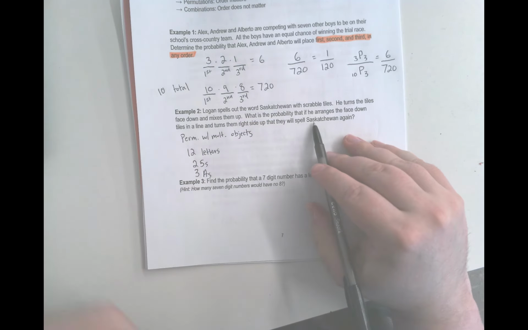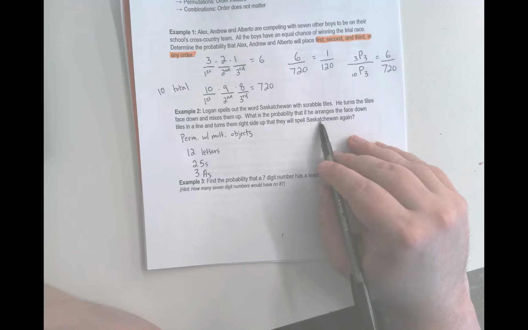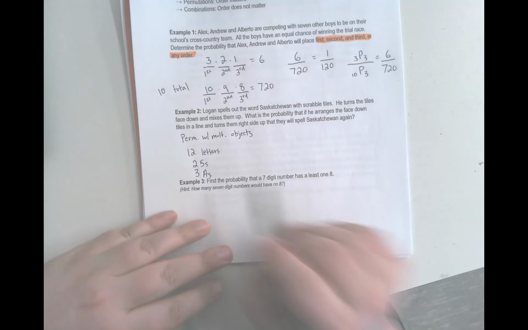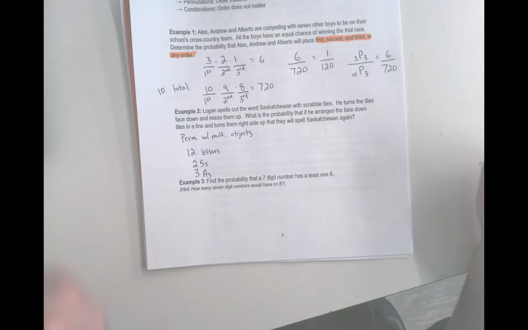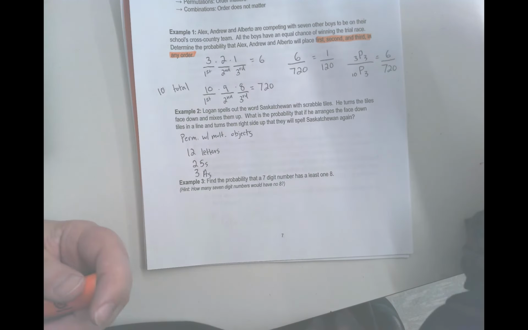And then are there any other repeating letters? Well, there's only one K, there's only one T, C, H, so on. So I believe that these are the only restrictions, but I was never good at spelling in school, so maybe I'm wrong about that.